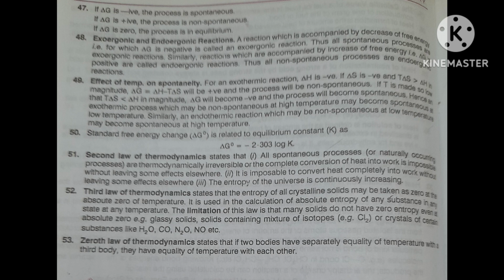Now come to the second law of thermodynamics. What is this law? The second law of thermodynamics states that all spontaneous processes, or naturally occurring processes or reactions, are thermodynamically irreversible. Not reversible. Irreversible means it will not come back. So just listen, the first point of the second law of thermodynamics.